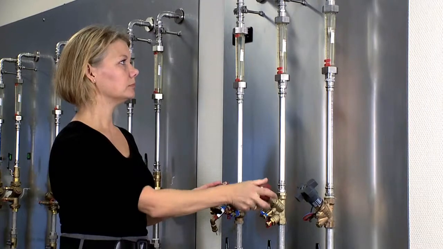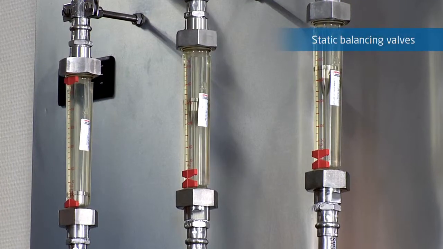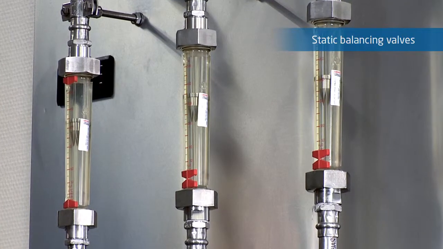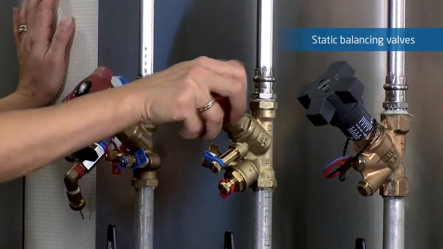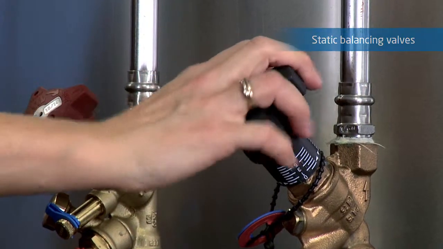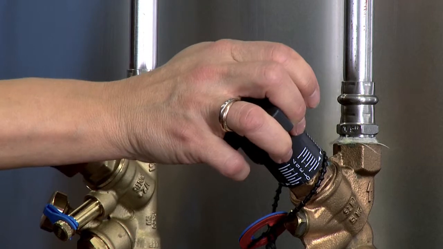When the flow in one branch of the system is adjusted, the flows in the other branches change. So we have to repeat the process a number of times until we have the correct flow in all of the branches. This can be a time-consuming process, especially in larger systems.